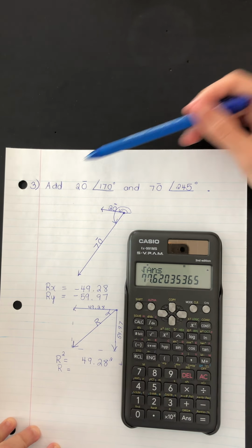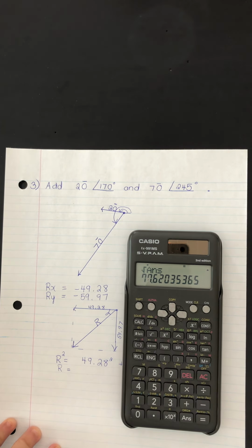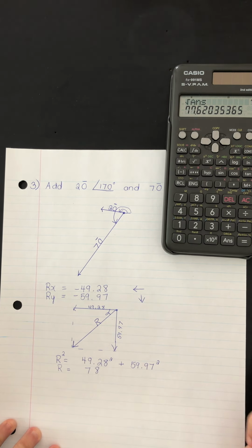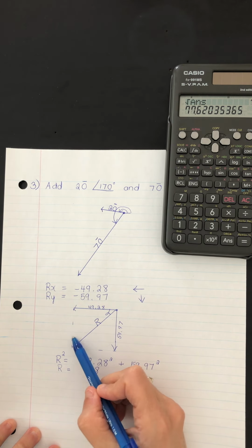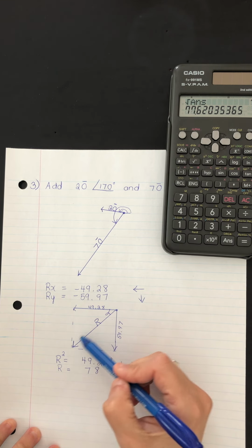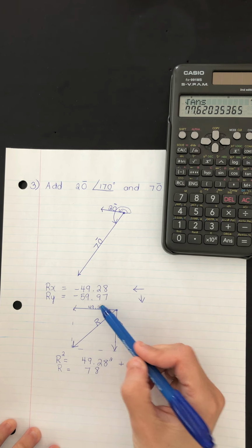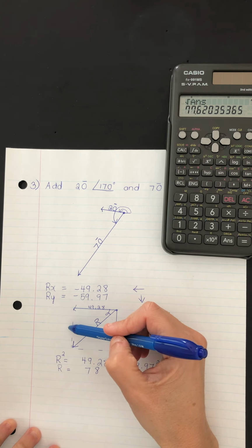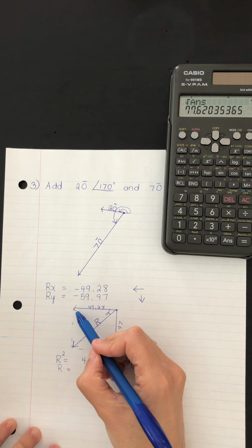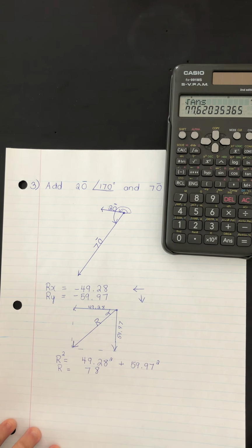I'm going to round to 2 significant digits, so that's 78. So that's the length of the line. And it's the hypotenuse of the triangle here, right? Because this is 49.28. This over here is also 59.97. So this is definitely the hypotenuse. The right angle would be here.